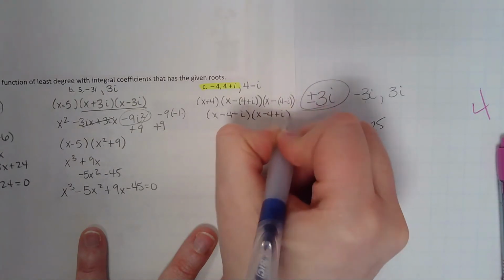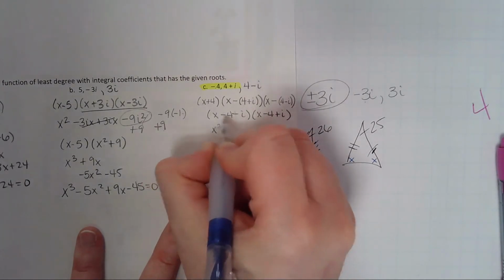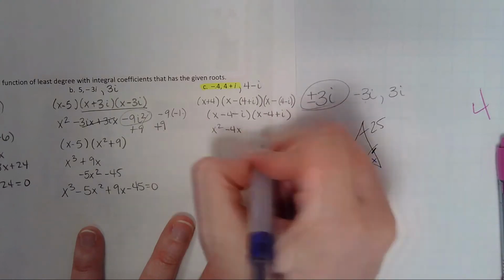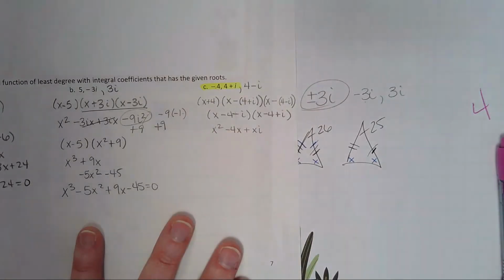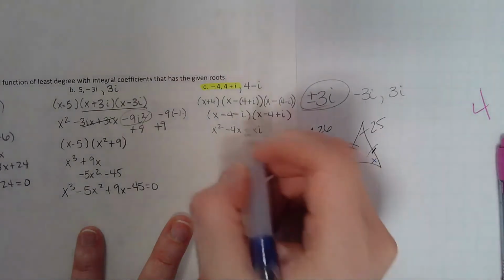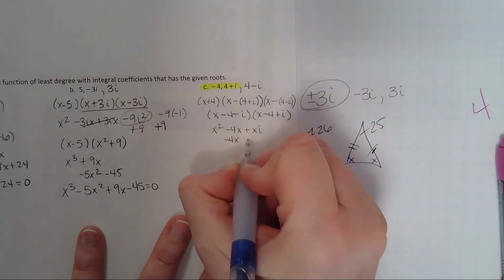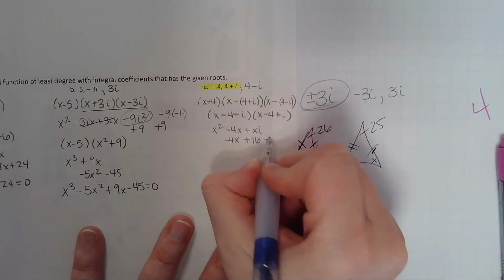Multiply these together. x times x is x squared. x times negative 4 is a negative 4x. x times i is plus ix or xi, it doesn't matter. Negative 4 times x is a negative 4x. Negative 4 times a negative 4 is plus 16. Negative 4 times i is a negative 4i.